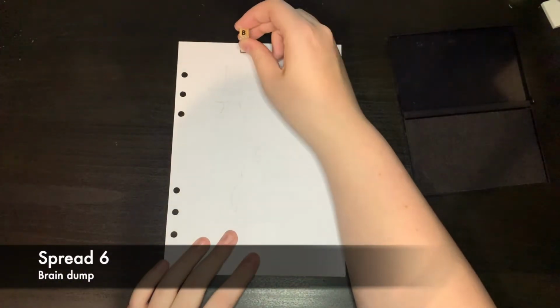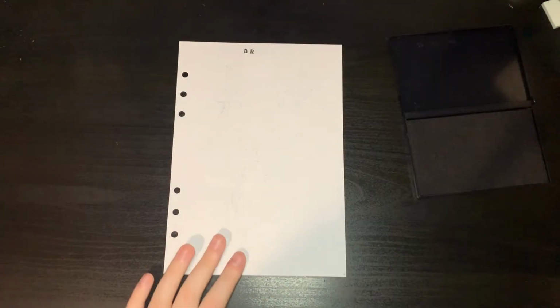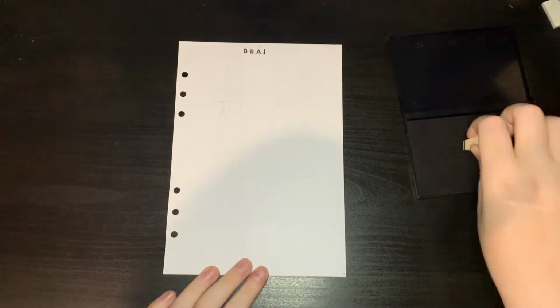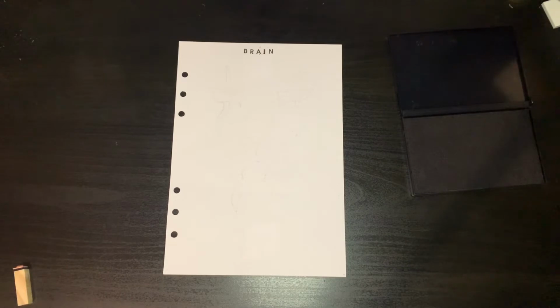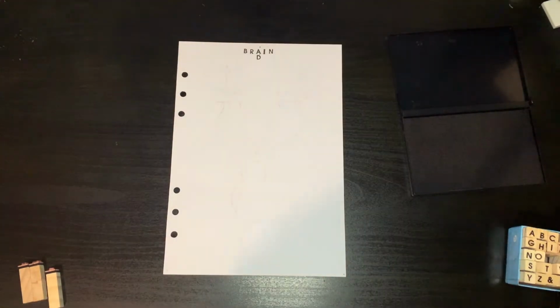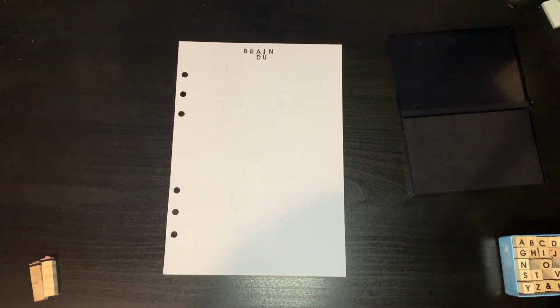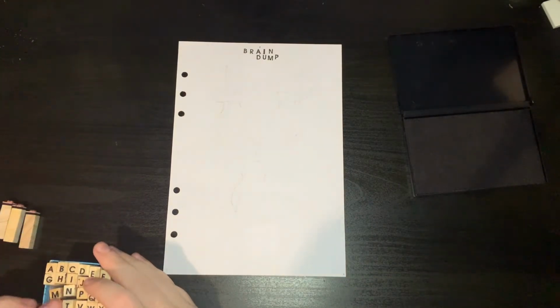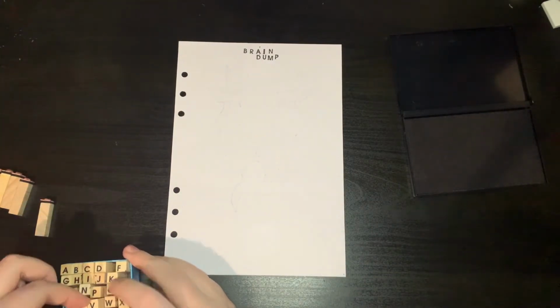So the next spread is my brain dump, and this is probably one of my favourite spreads, or my second favourite spread from this month. So for this, as you'll see, I did an It inspired brain dump where I drew a picture of Pennywise and Georgie with a balloon, and I just loved the way it looked, but I would probably change it if I could do it again, as I wouldn't have the picture as big as I made it, so I have less space to write.